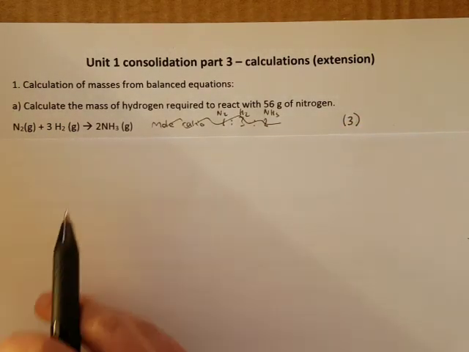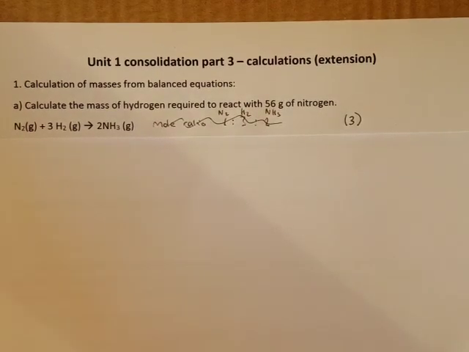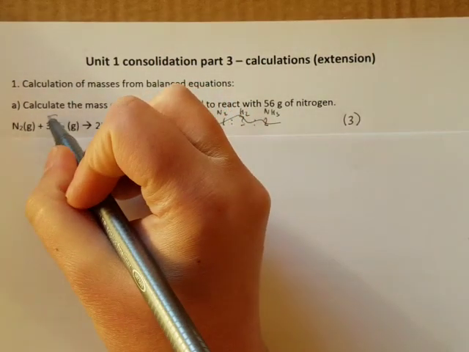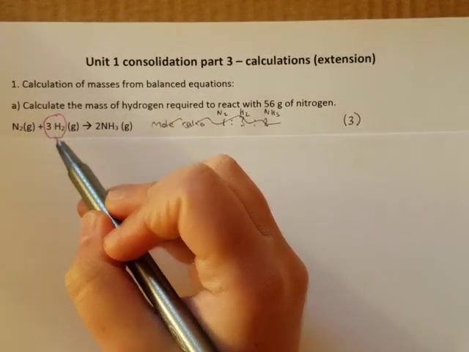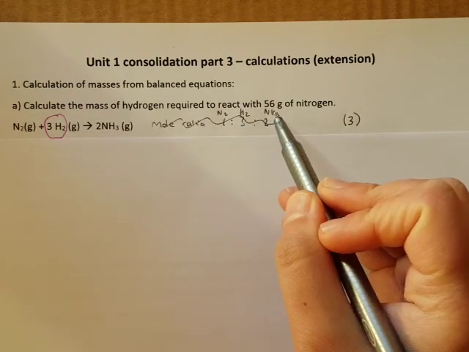What would I like you to do if you were doing this question in an exam? Well, the first thing I would do is figure out what substances in the equation it's talking about and what information I'm given. The question says calculate the mass of hydrogen. Hydrogen you should recognise is this symbol here, H2, and it says calculate the mass of hydrogen required to react with 56 grams.